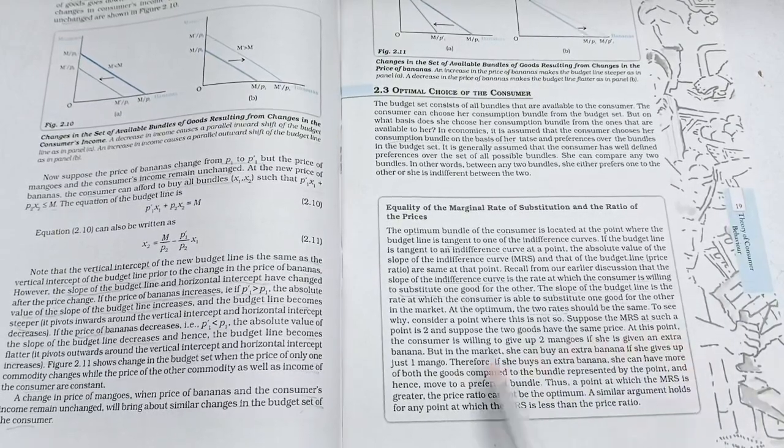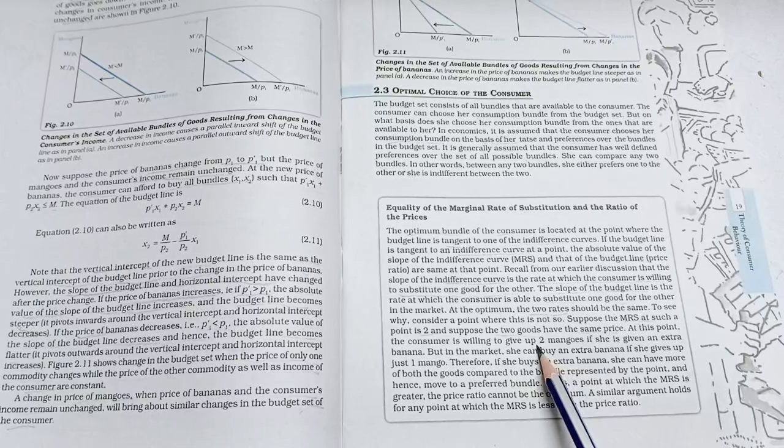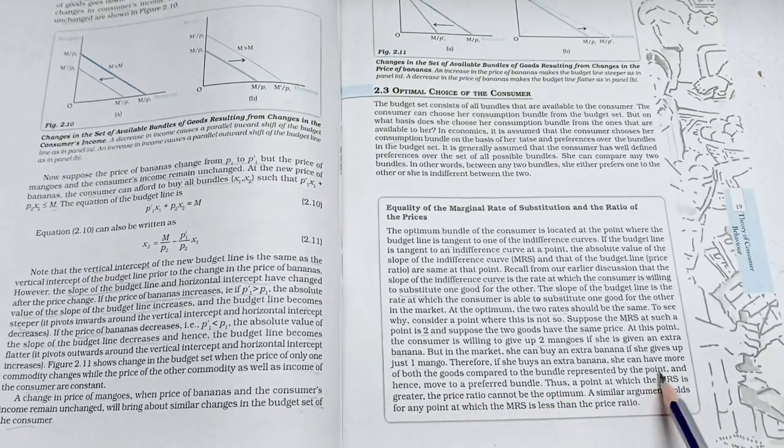Suppose the MRS at such a point is 2 and suppose the two goods have the same price. At this point, the consumer is willing to give up 2 mangoes if she is given an extra banana. But in the market, she can buy an extra banana if she gives up just 1 mango. Therefore, if she buys an extra banana, she can have more of both the goods compared to the bundle represented by the point, and hence move to a preferred bundle. Thus, a point at which the MRS is greater than the price ratio cannot be the optimum. A similar argument holds for any point at which the MRS is less than the price ratio.